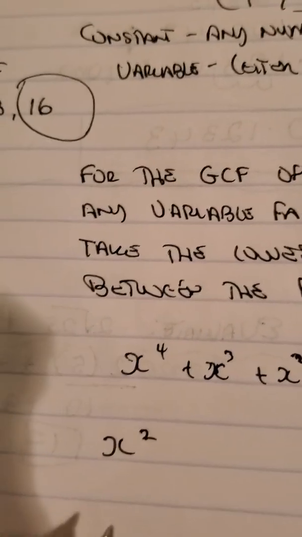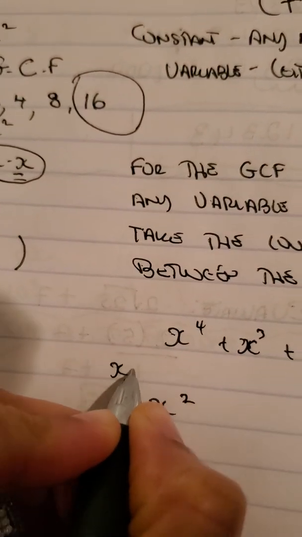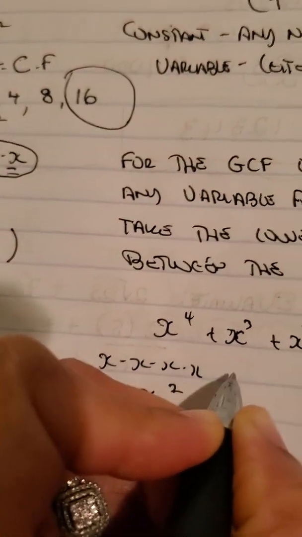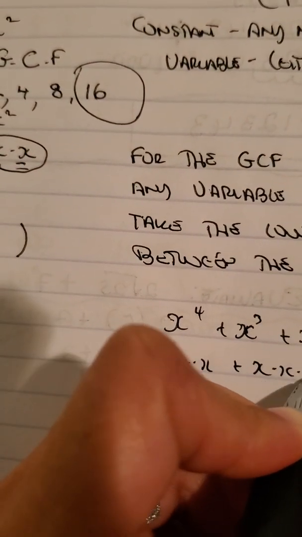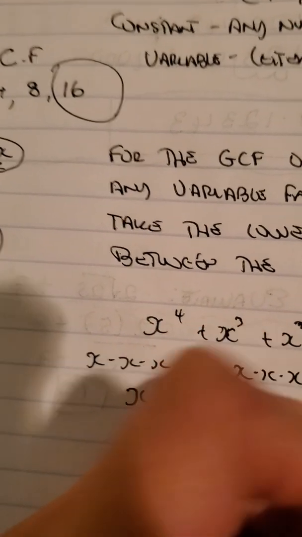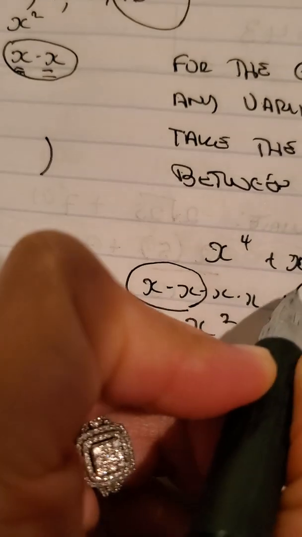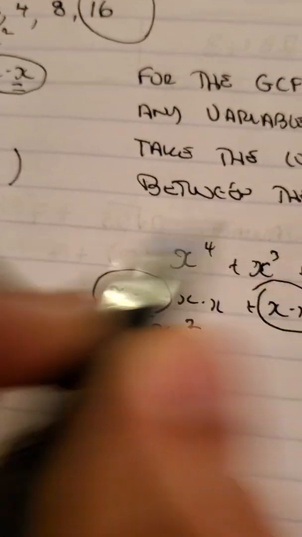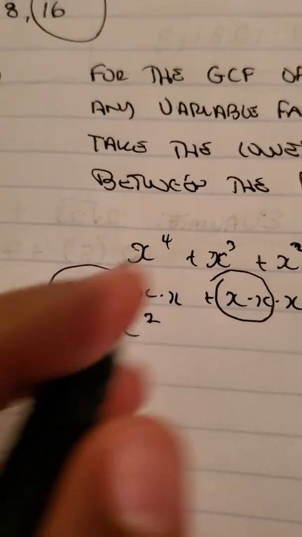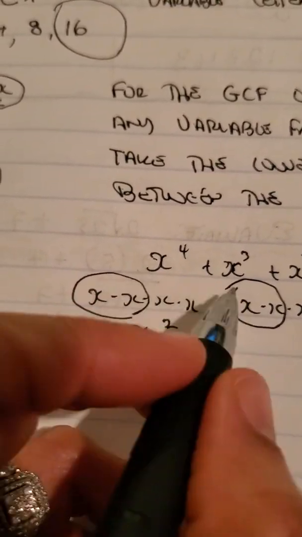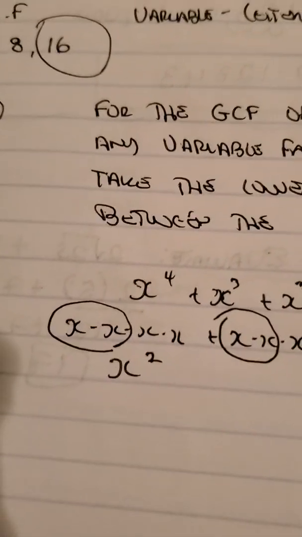It's the greatest common. So here we have 4 factors of x. Here we have 3 factors of x. And here we have 2 factors of x. But we can see that the only thing they have at the same time is 2 factors of x. So the GCF for this expression would be x squared. So that's what I'm saying.